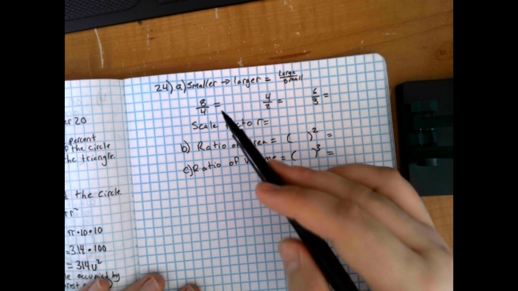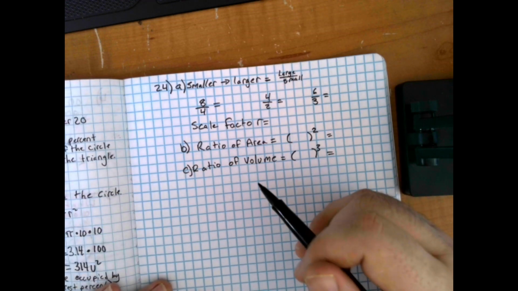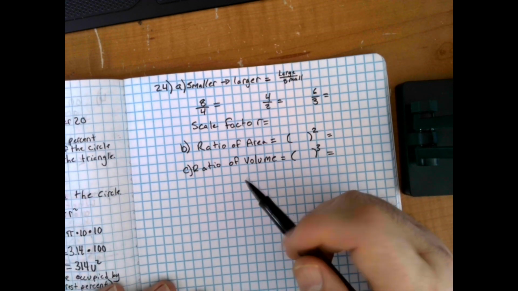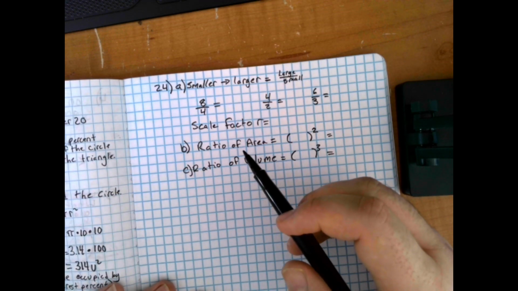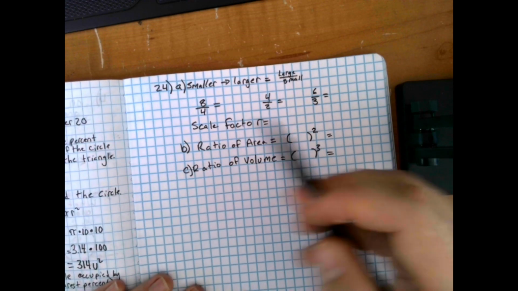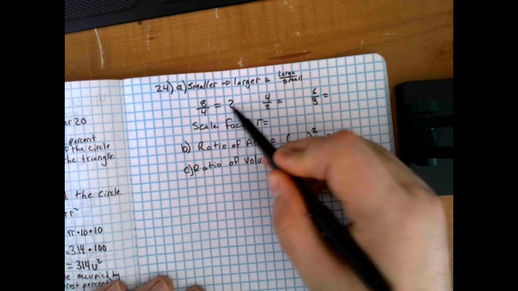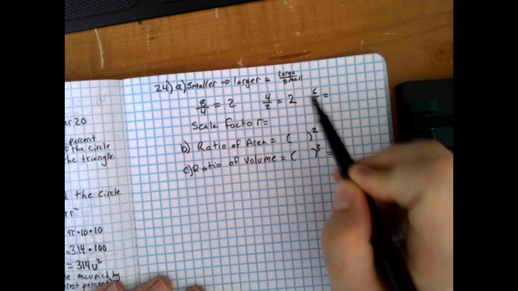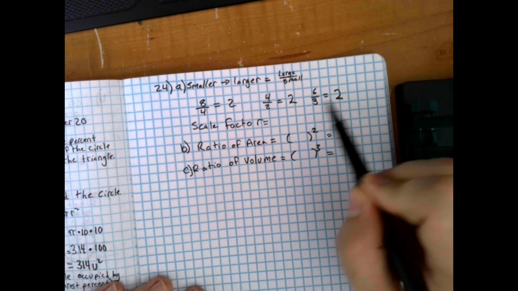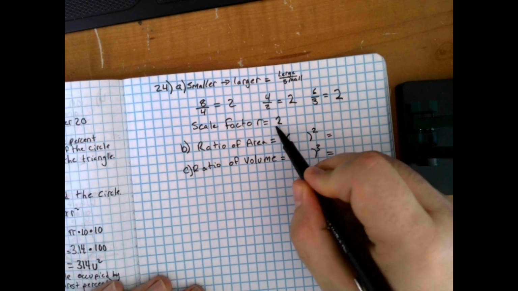So I took the measurements on the corresponding sides and set them up. You only need to do one of these because we know that they are similar prisms. If we didn't know they were similar prisms, you should do all three just to make sure. However, it's a pretty easy math problem. 8 divided by 4 is 2. 4 divided by 2 is 2. 6 divided by 3 is 2. They all give us the same answer, that our scale factor is 2.